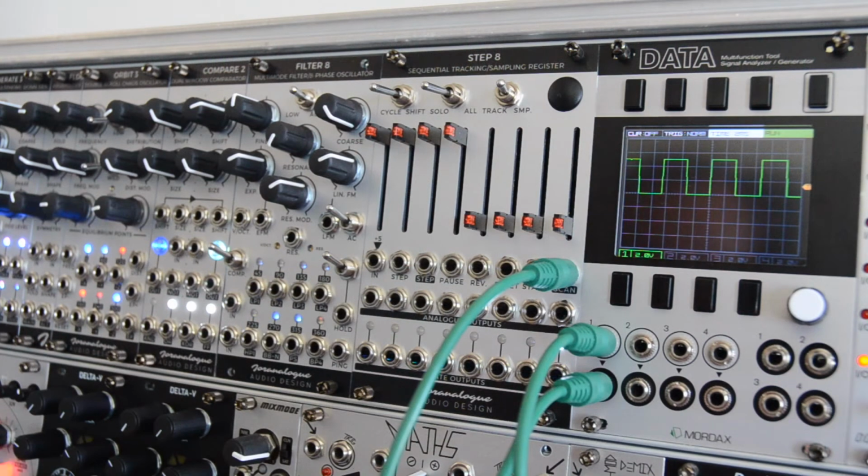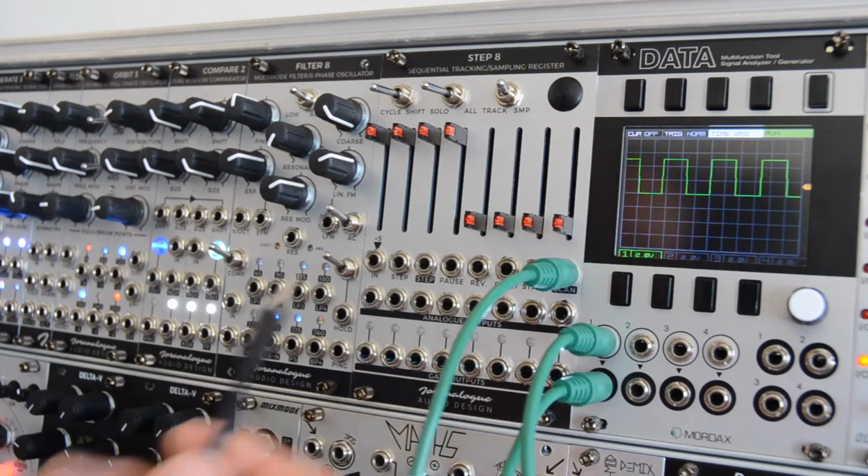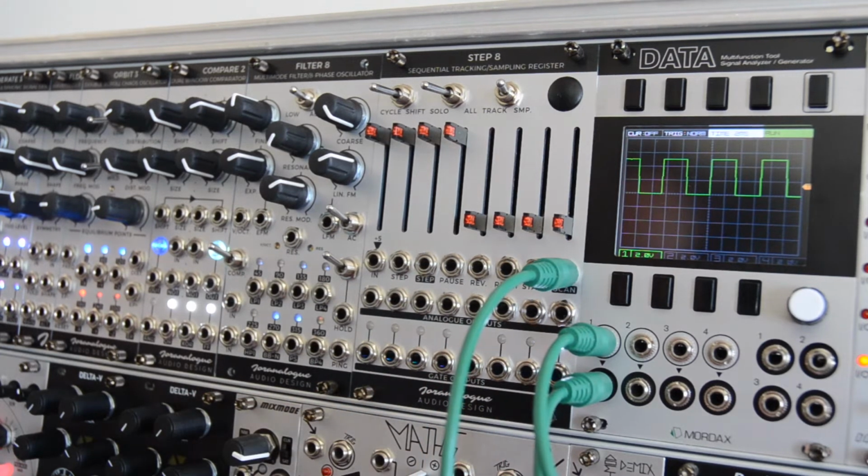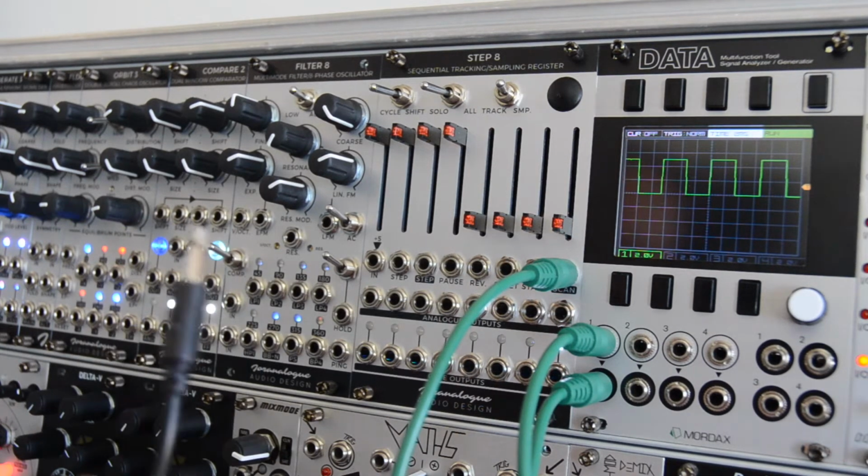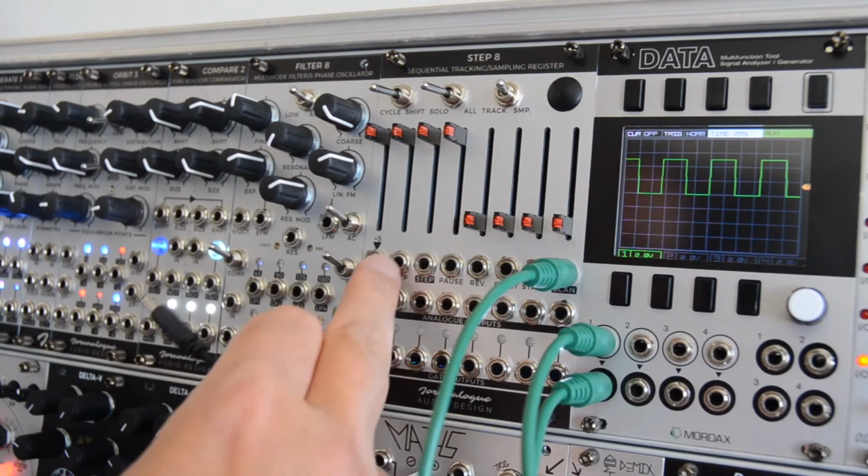Making custom wave shapes with step 8 is really easy. All you need to do is send in an audio rate signal, an oscillator, into the step input to use as a clock. So this is the VCO I'm using. And now let's connect that same VCO to use as a clock for step 8.